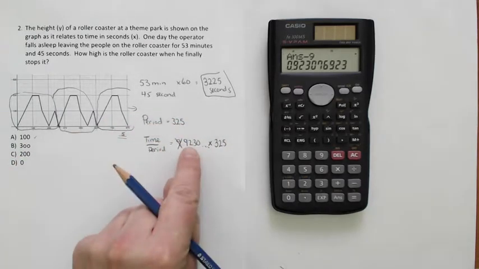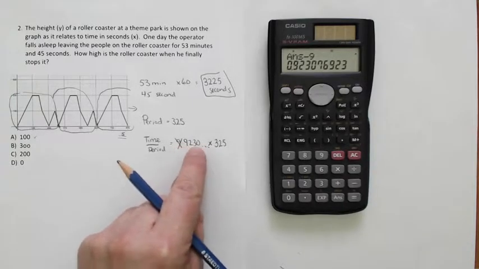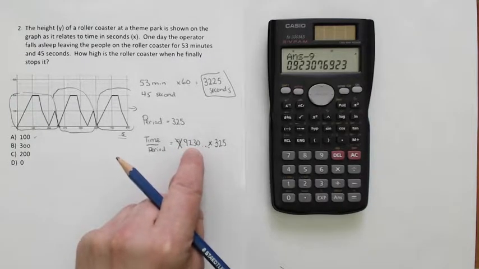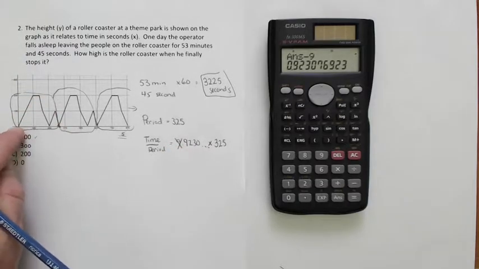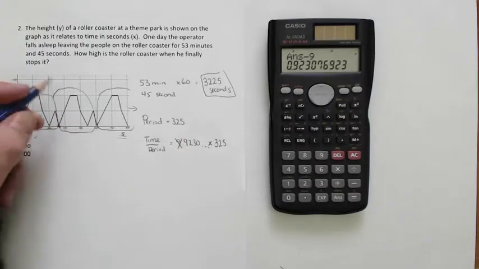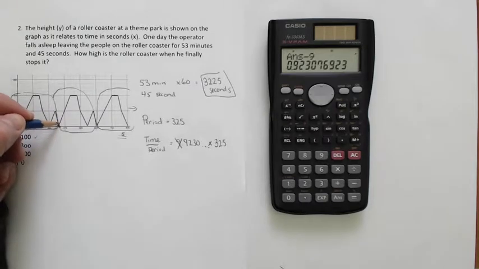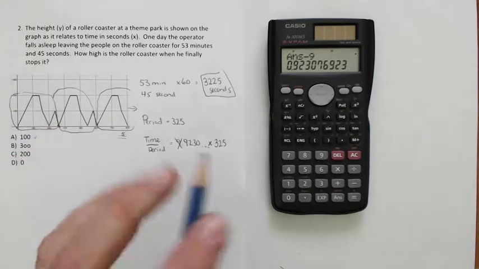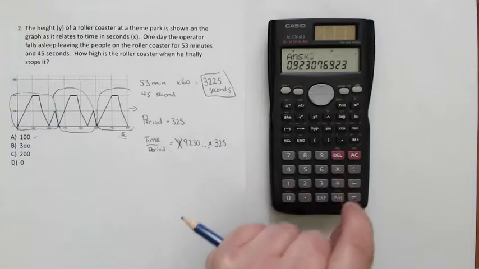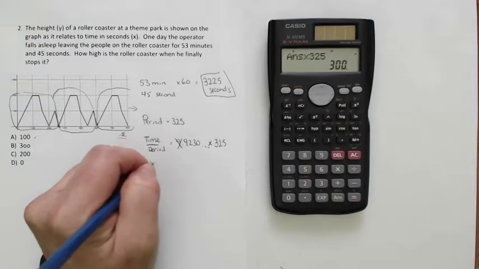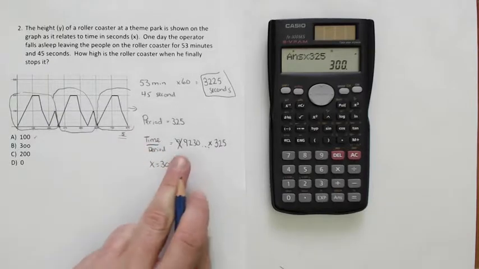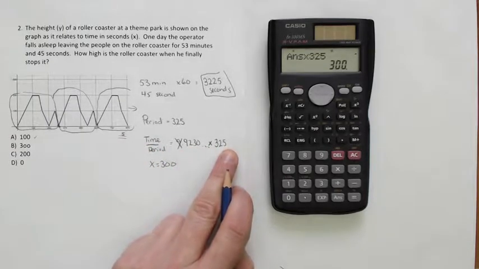The reason I'm doing that is that a decimal is like a percentage. That's the proportion of the new cycle I'm going into. I've done 9 full ones plus 0.92 of a new one. It's going to be right up in here somewhere, right at the end, 0.92, 92%. Times 325, that gives me exactly 300. And that's my x. Once you've done that decimal times the period, you've got your x.